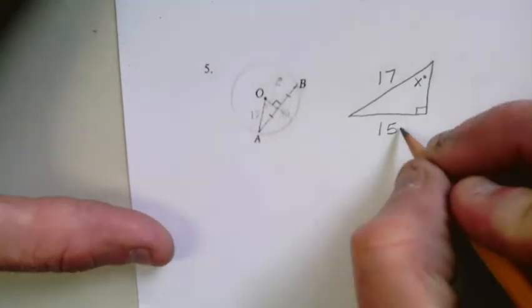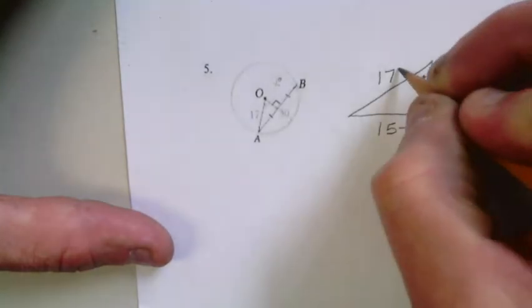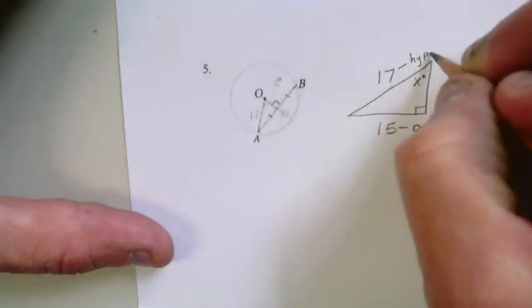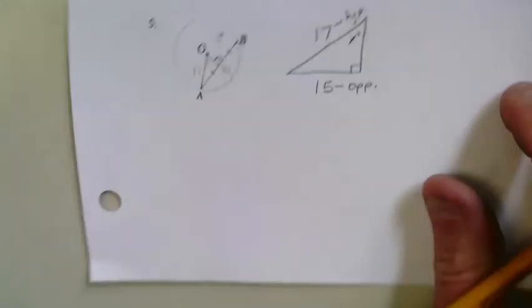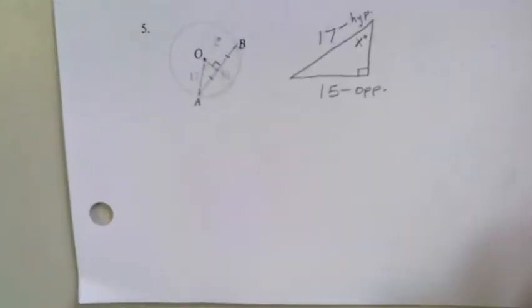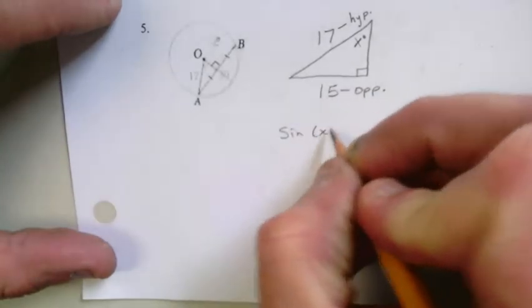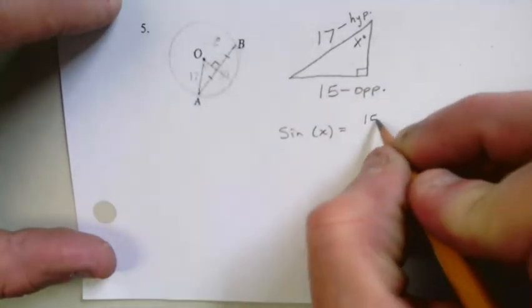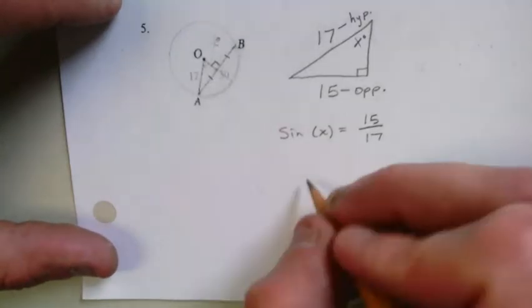Hopefully we haven't forgotten this: here's the opposite side and here's the hypotenuse. So I can use my trig function of the sine. So I can write the sine of x is equal to the opposite over the hypotenuse. That's going to allow me to get the measure of x.